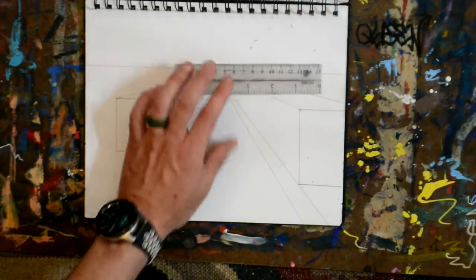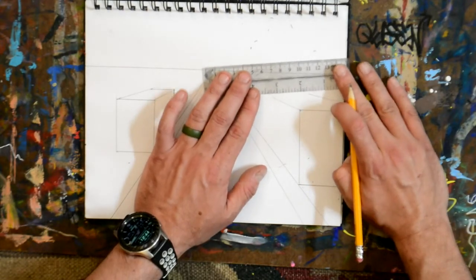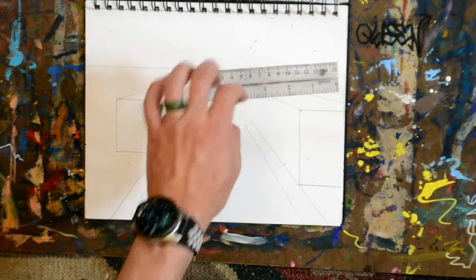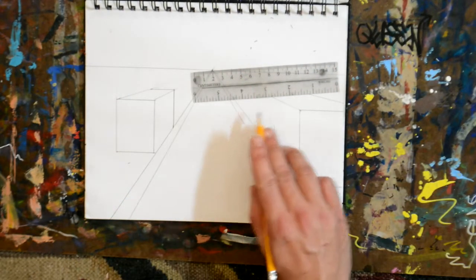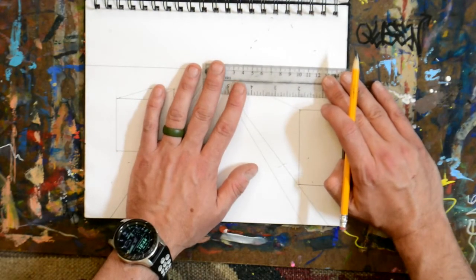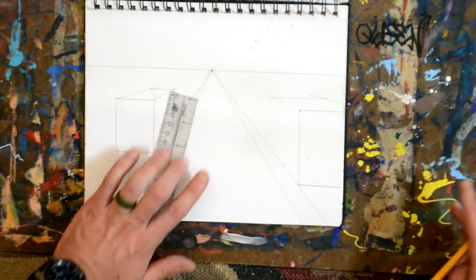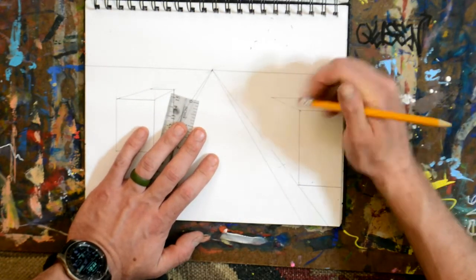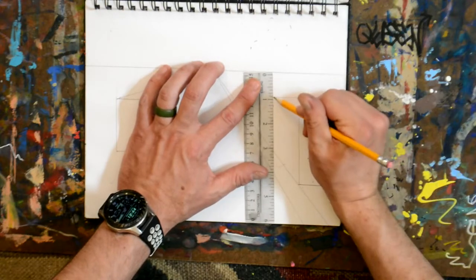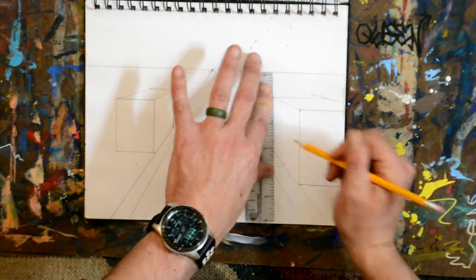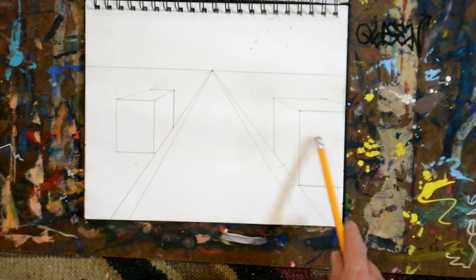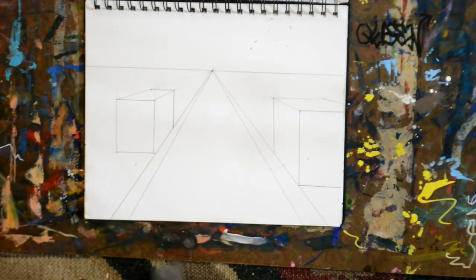Same thing with this building. So I don't want to go like this, because see what's wrong with that line? Again, it's at an angle. You want to do it straight across, horizontal. So I would have a little bit of a line to erase right here, and then this line would go straight to the bottom.